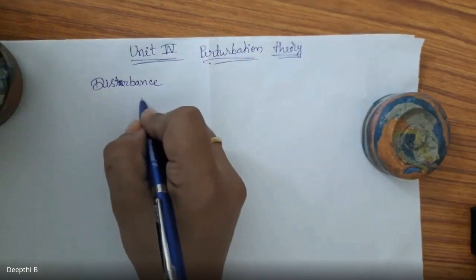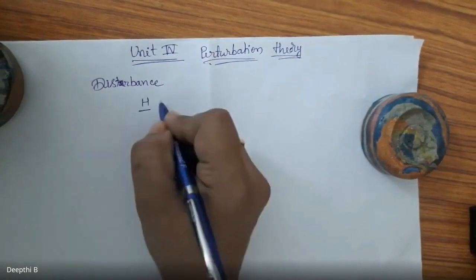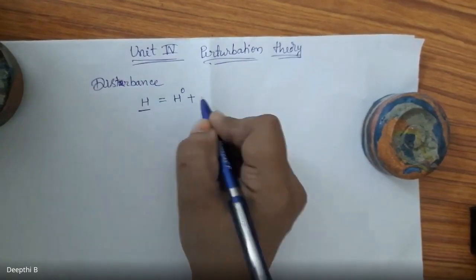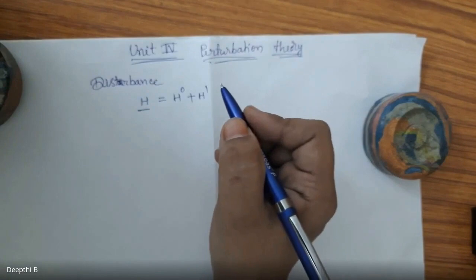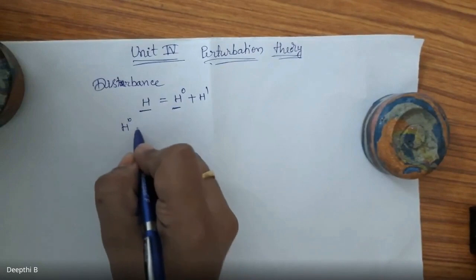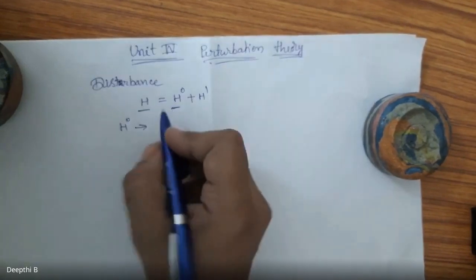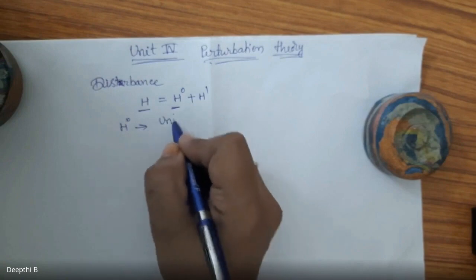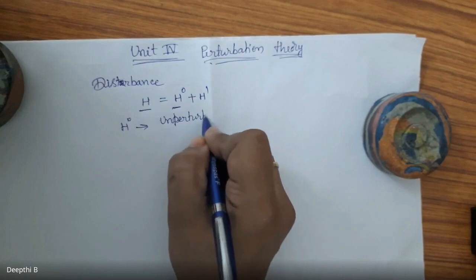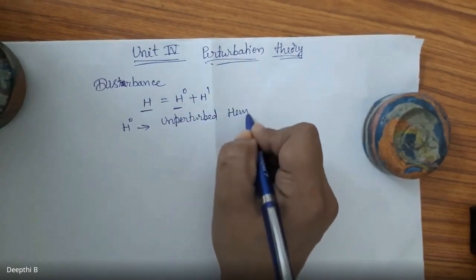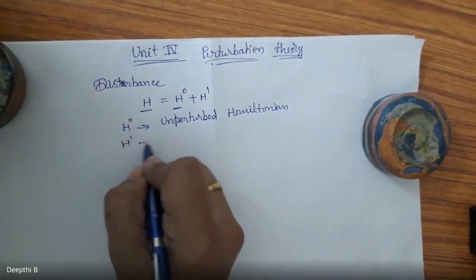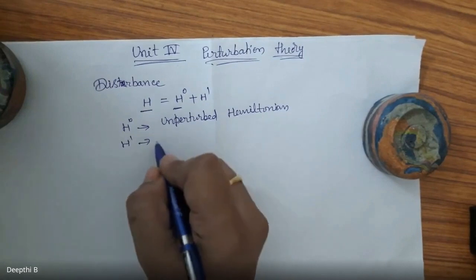So the total Hamiltonian H, it is nothing but energy. It consists of two terms. One is H naught and the second one is H prime. So this is the total Hamiltonian, where H naught corresponds to the unperturbed Hamiltonian, and H prime is the perturbed Hamiltonian.